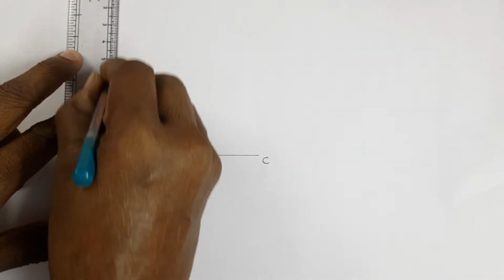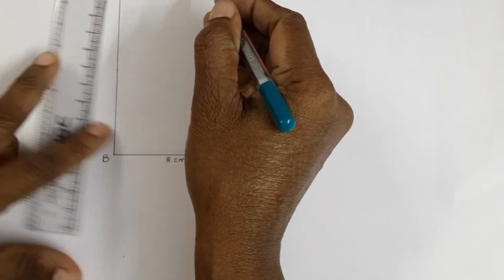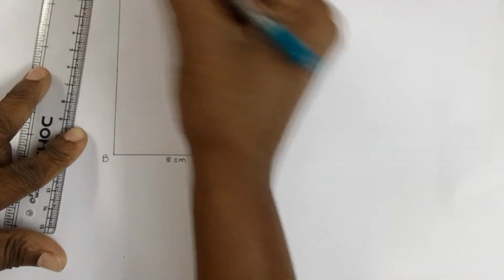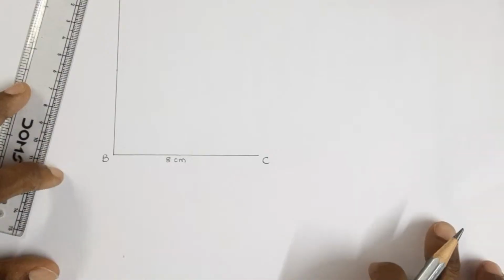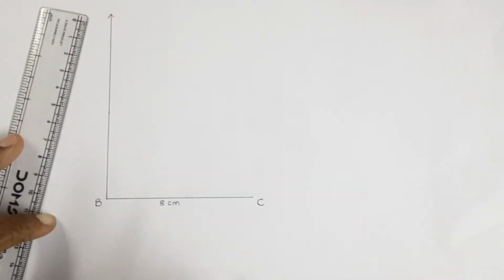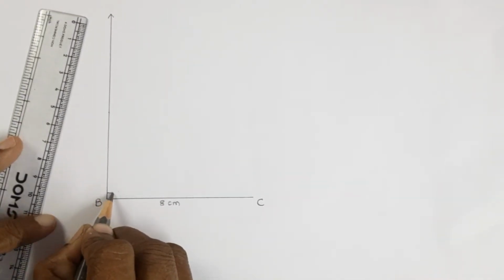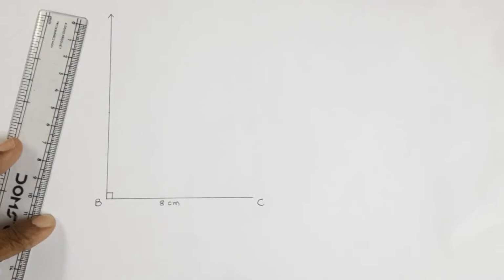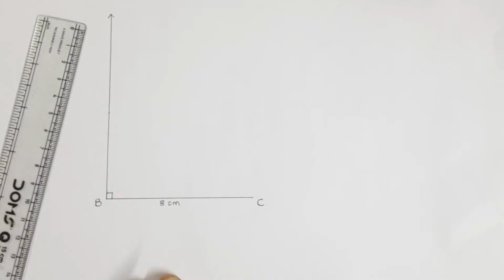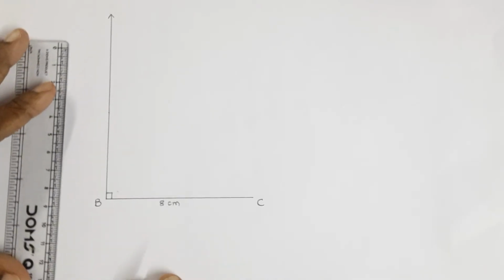Then make a ray. You have to make a ray students. Here in such a way you have to make a ray. Here I mark that this is a 90 degree. Okay, and then take the distance of 10 centimeter, because students AC is equal to 10 centimeter.